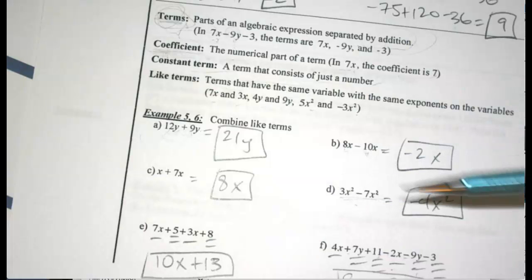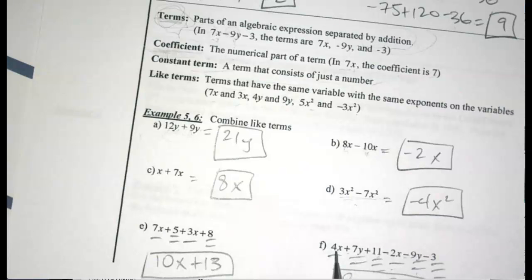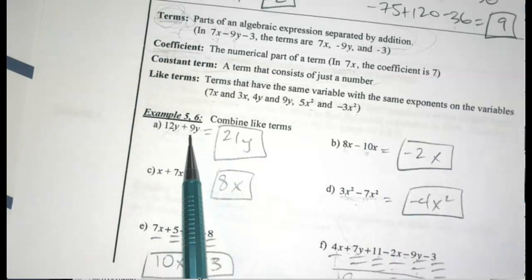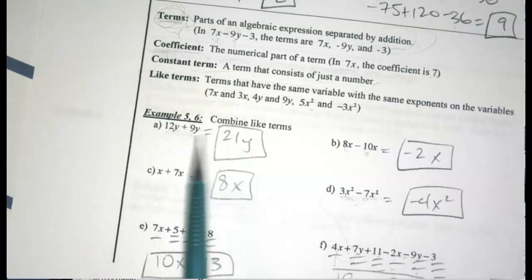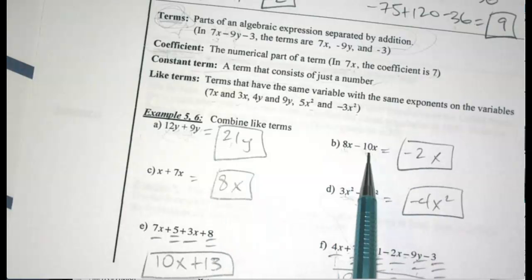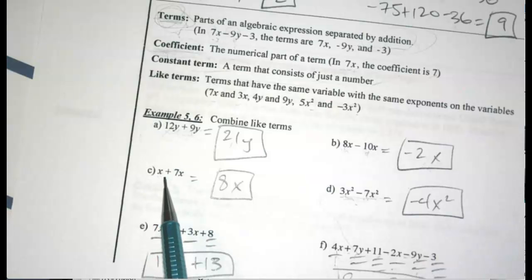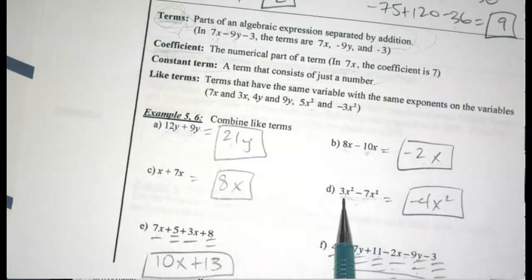You can go to a lot of different problems, but let's look. Like here, 4x, 4 is the coefficient. Here's 7y, 7's the coefficient. Up here, 3x squared, 3 is the coefficient. Minus 7x squared, so negative 7 is the coefficient. So anyhow, combining like terms, all you got to do is add or subtract the coefficients if they are like terms. So 12 plus 9, 21, so 21y. 8 minus 10 is negative 2, so negative 2x. 1x plus 7x is 8x. 3x squared minus 7x squared is negative 4x squared.